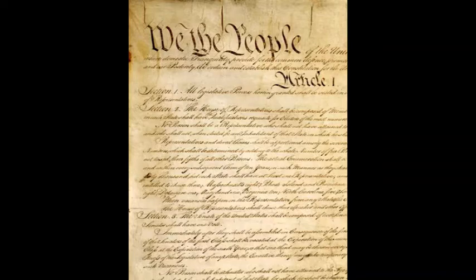The President of the Senate shall, in the presence of the Senate and House of Representatives, open all the certificates, and the votes shall then be counted. The person having the greatest number of votes shall be the President, if such number be a majority of the whole number of electors appointed. And if there be more than one who have such majority, and have an equal number of votes, then the House of Representatives shall immediately choose by ballot one of them for President.